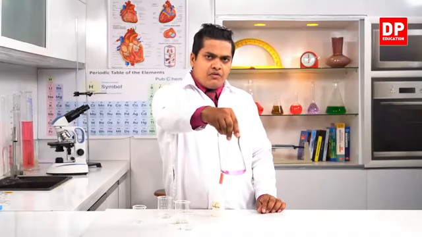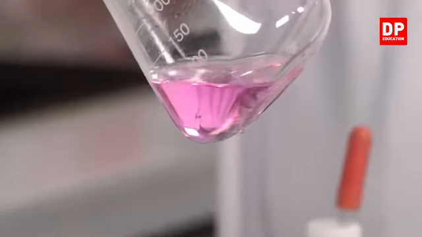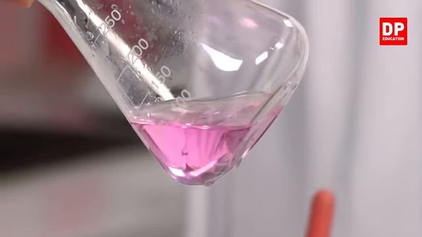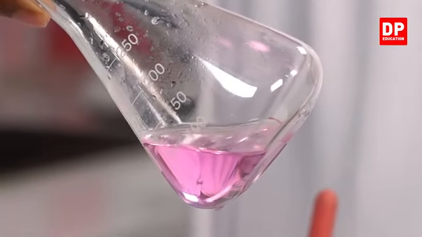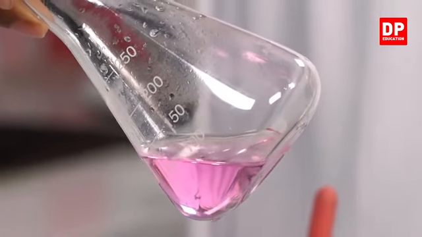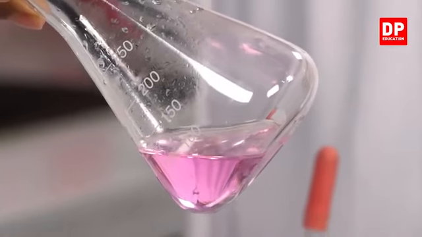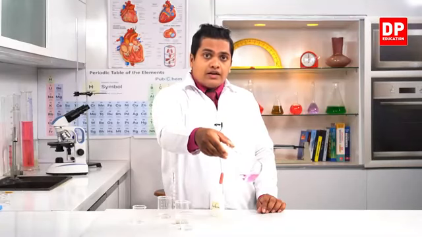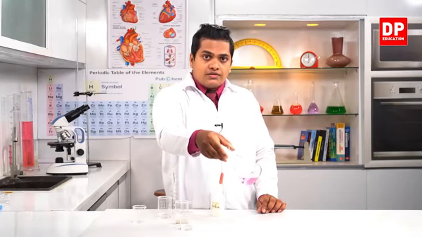It still has some basic nature, as it has some pinkish color. So when adding acid to this sodium hydroxide solution, you can observe the color is dramatically changing into the initial color of the sodium hydroxide solution, which was colorless, right?